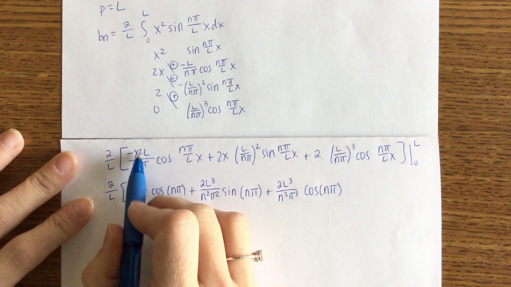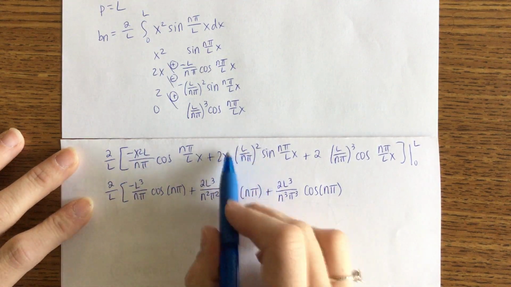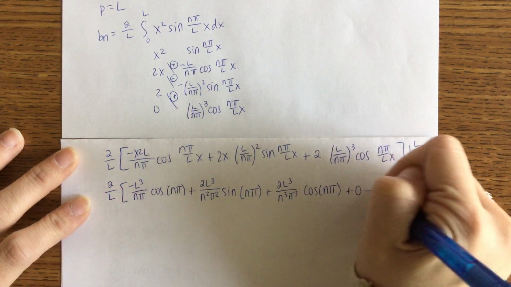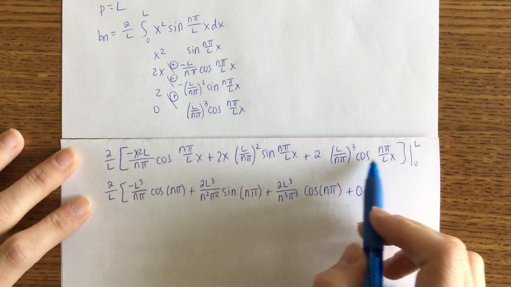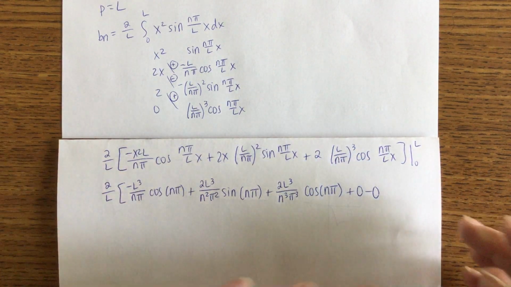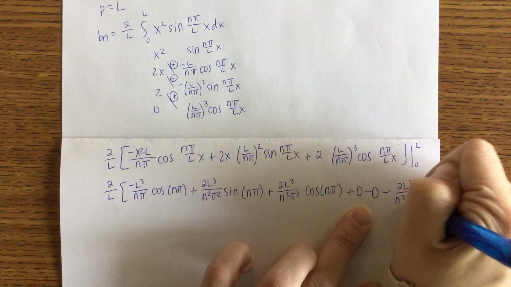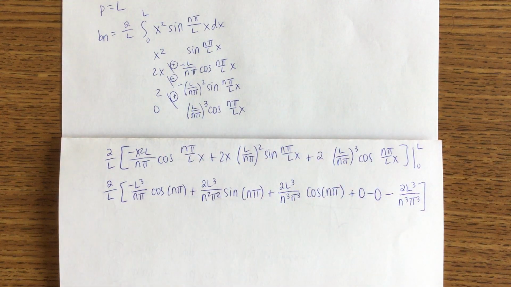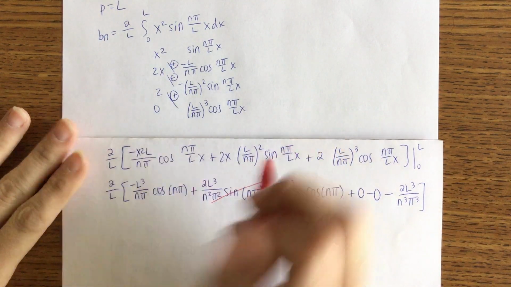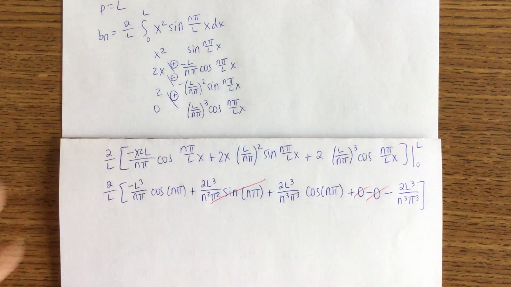If I plug in 0 because of the x, this will be 0. Because of the x, that'll be 0. So I have plus 0 minus 0. If I plug in 0 here, cosine of 0 is not 0, so here's where you need to be careful. You'll end up with minus 2L cubed over n cubed pi cubed. Okay. Already talked about sine of n pi, that's going to be 0. So that's gone, so we can ignore all that stuff.